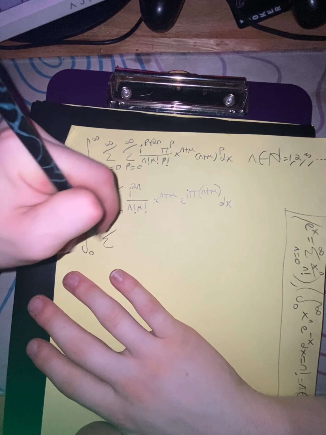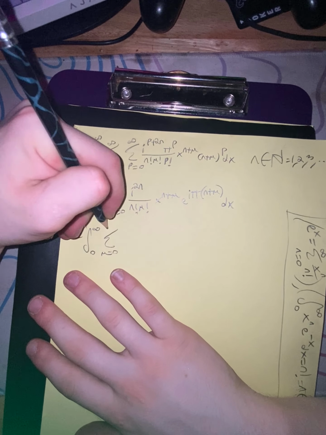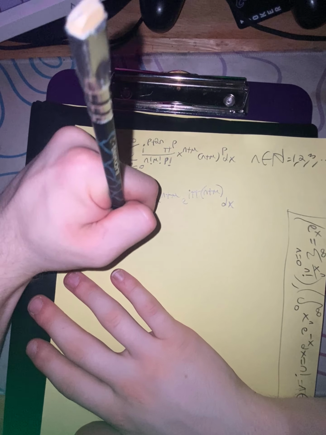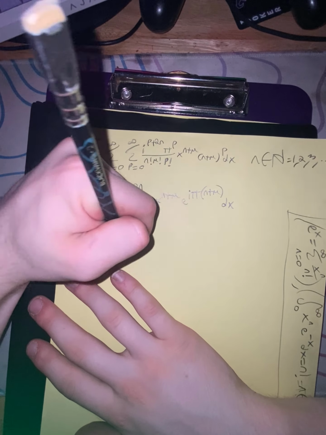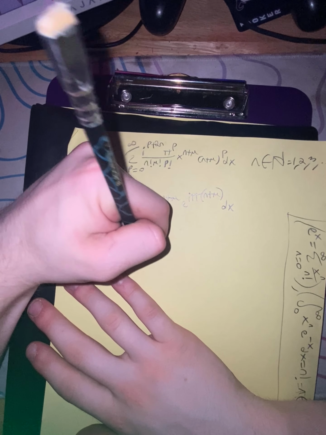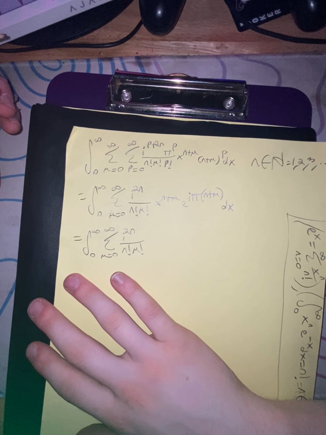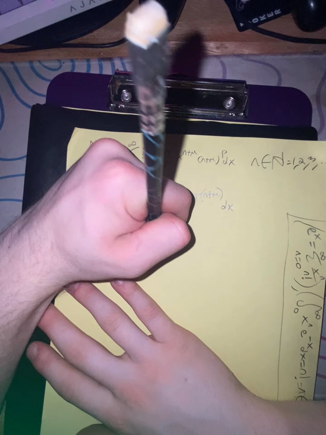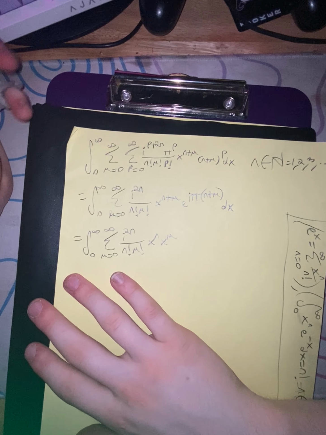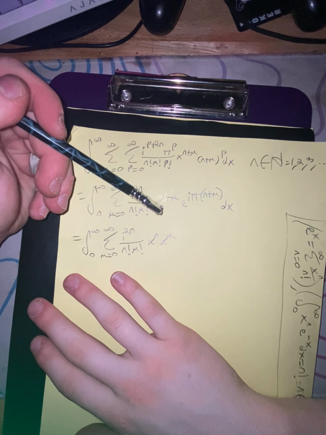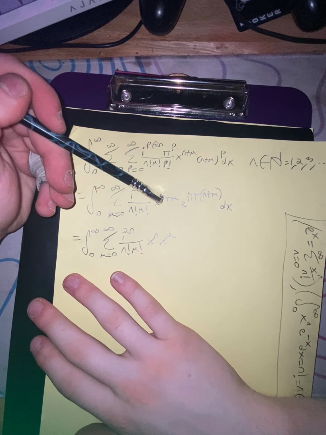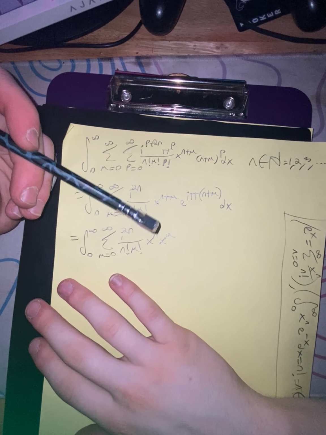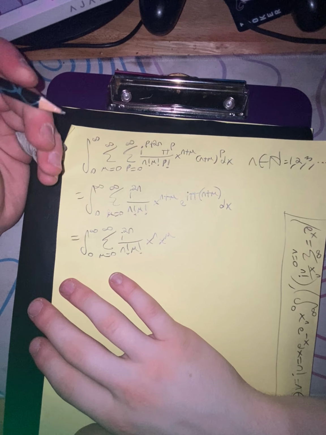And there's actually another thing we can do. I'll show you what that is in a second. We still have the n factorial and the m factorial there. I'm going to leave that. But this is also an exponential property. X to the n plus m equals x to the n times x to the m.